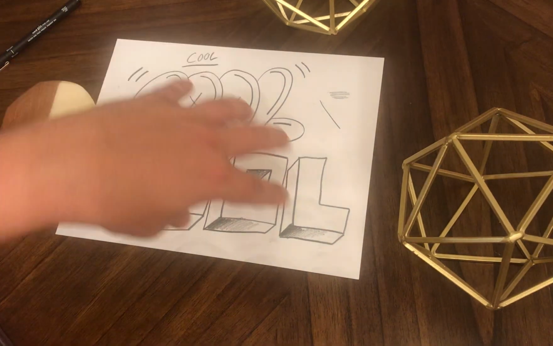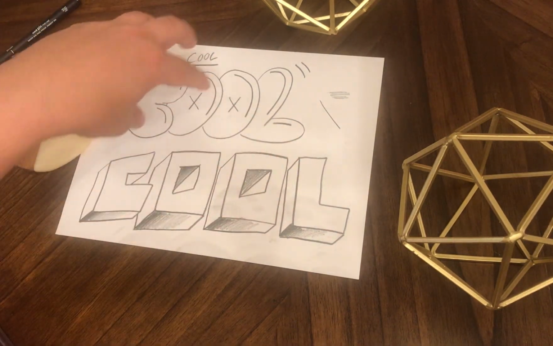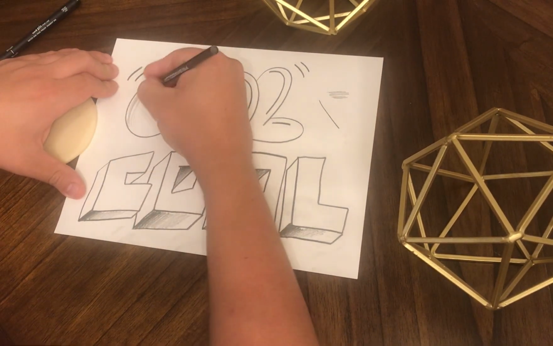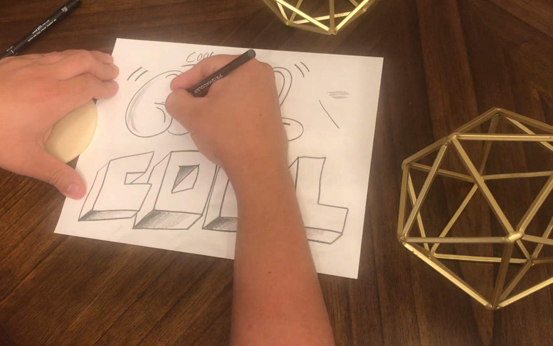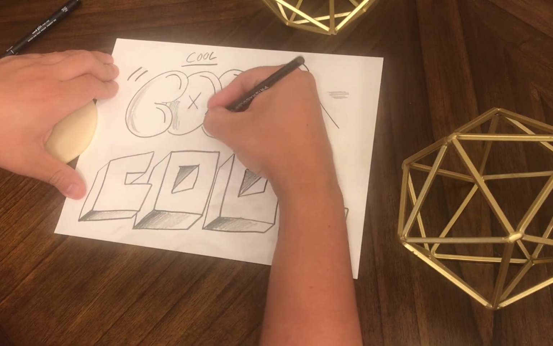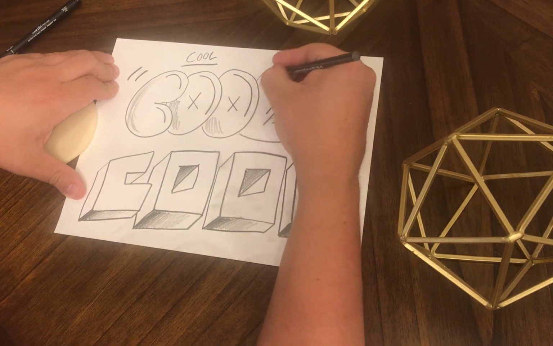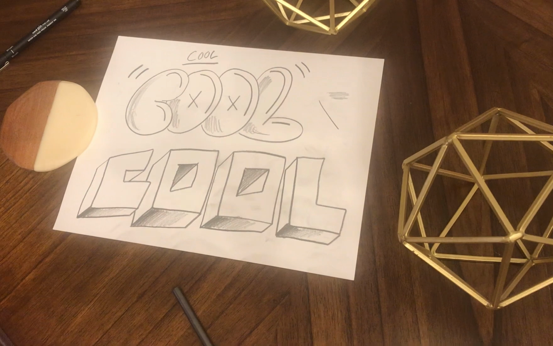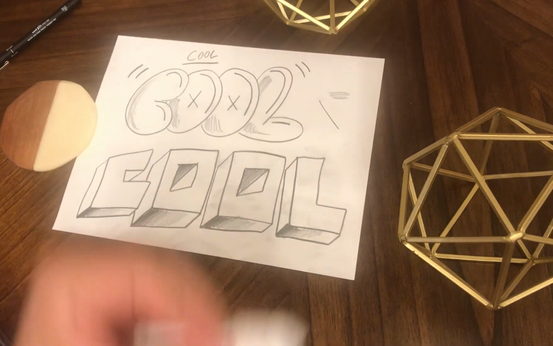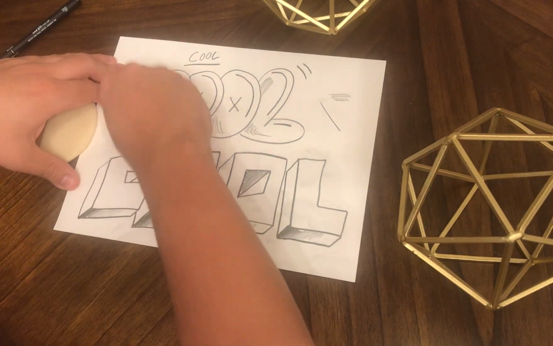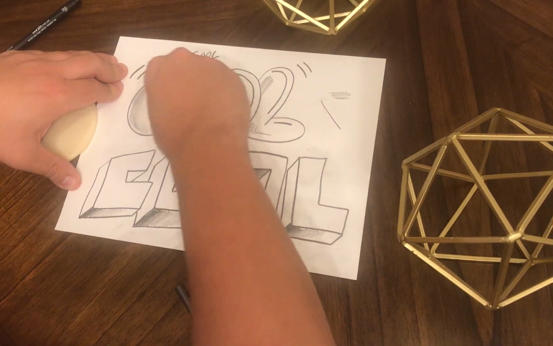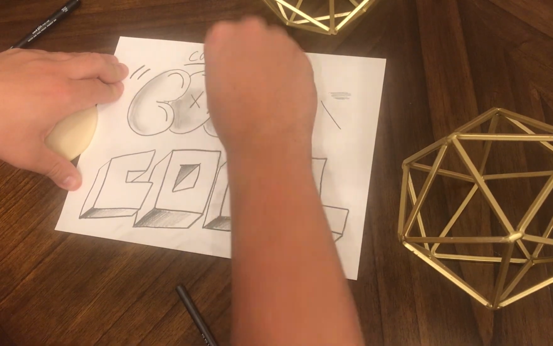So let's add that same type of detail to the ones we started off with. I might come in from the side, do a little bit of pressure right here, but not too much. Then I don't want to get my hands dirty, so I get a little napkin and just blend that in a little bit. Not too much, just a little bit.